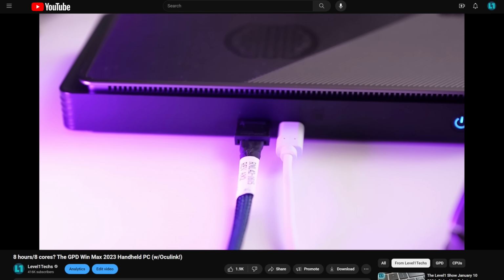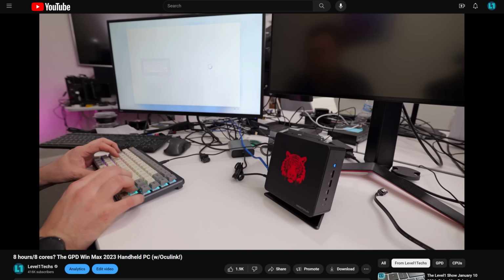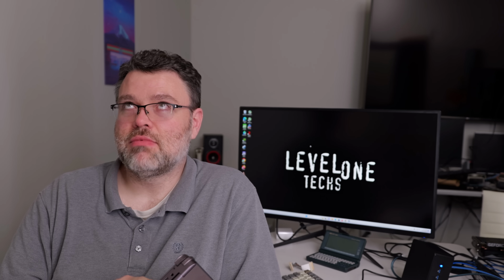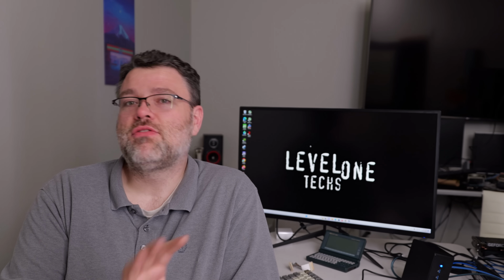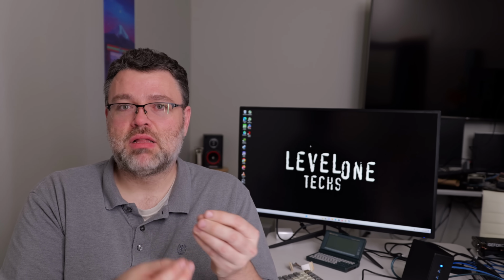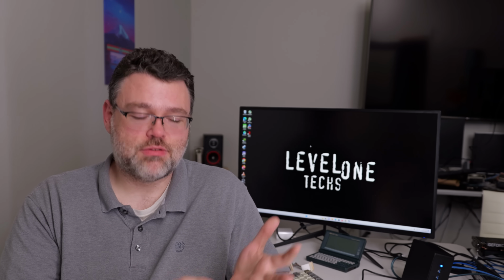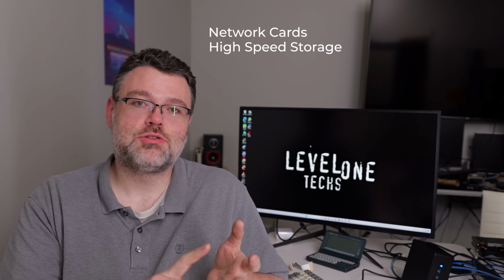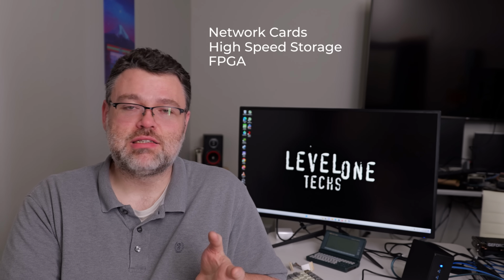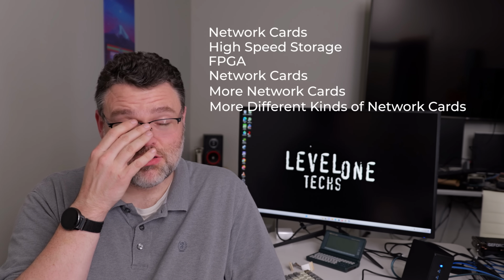Now, strictly speaking, Oculink is already an obsolete connector. It's on its way out. Oculink has its origins in servers, and it is a 4-lane connection. There are 8-lane versions. Actually, I think there was even a 16-lane version. But I've seen 4 and 8-lane versions in the wild in servers for cabling up drive backplanes and just moving PCIe lanes around. You see internal server connections for network cards, high-speed storage, FPGAs, more different kinds of network cards, GPUs.